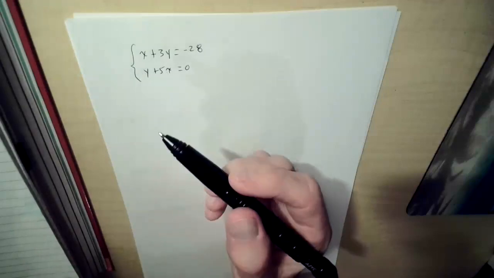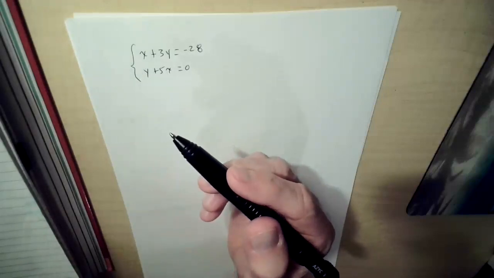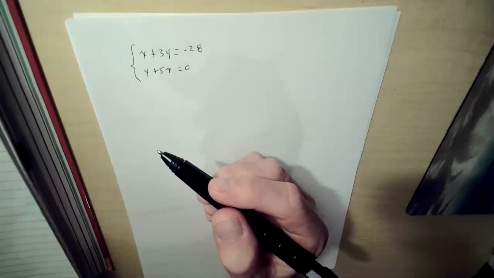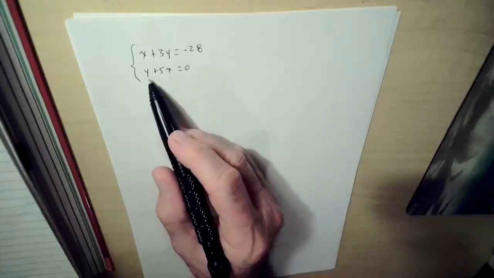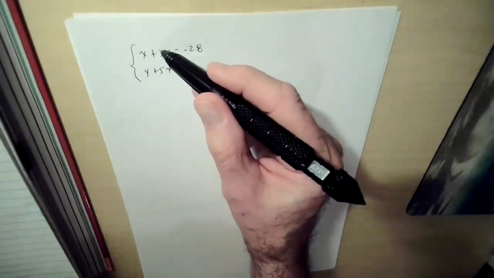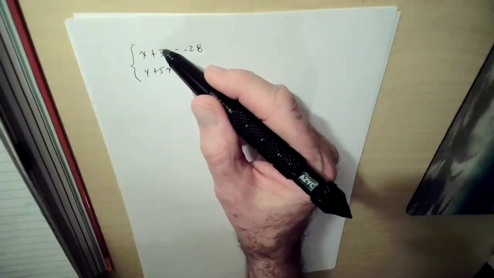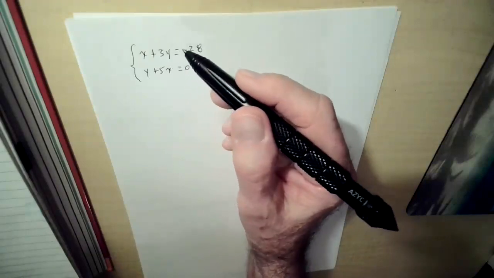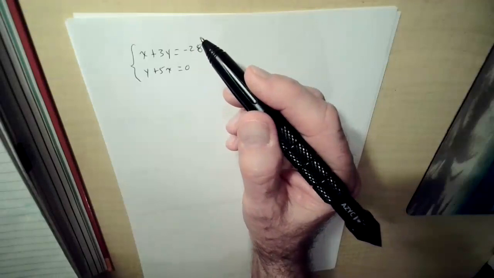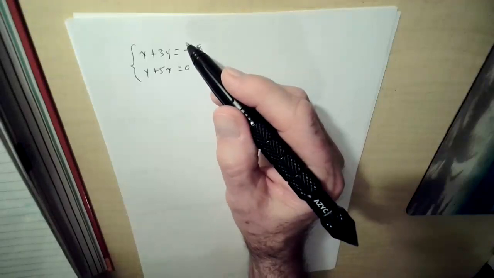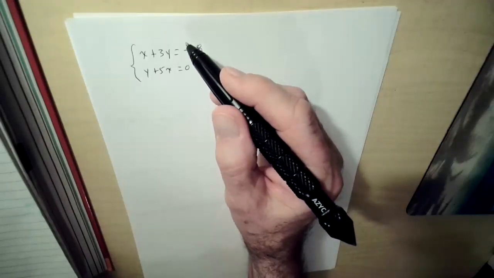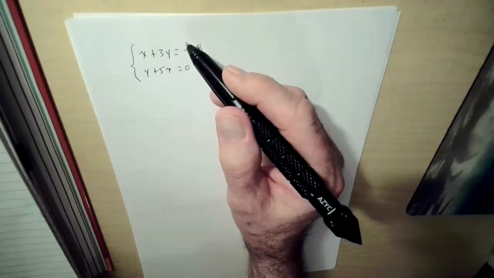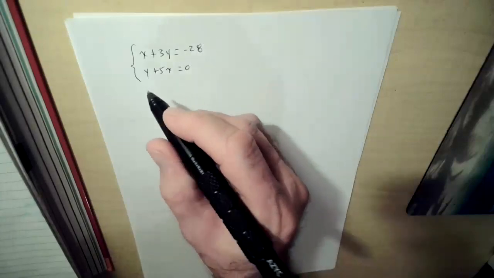Now look, the x and the y are here. They don't have a coefficient. They don't have a number in front of them. So that means it's going to be easy. We can make it easy. Now, which one do we want to solve for? Let's solve for this one because this one, 3y, is a fairly small number. Doesn't make any difference though.